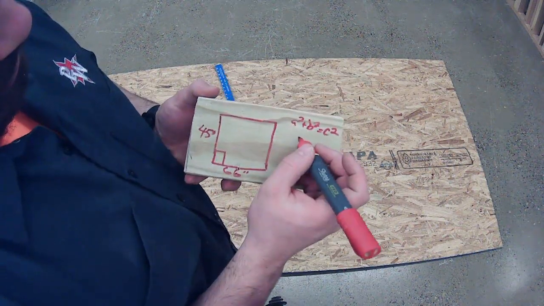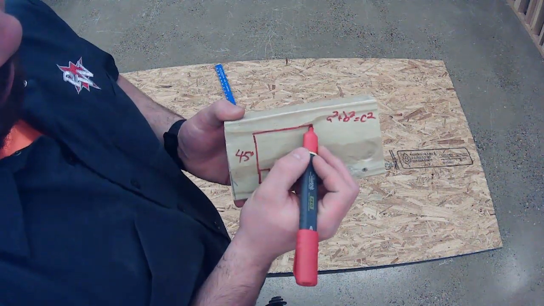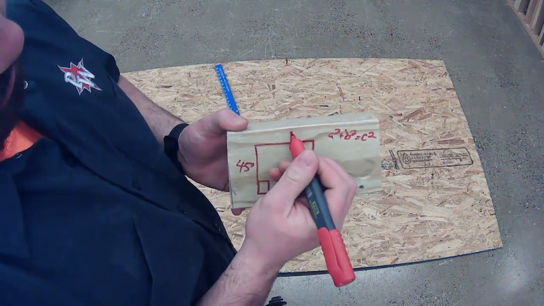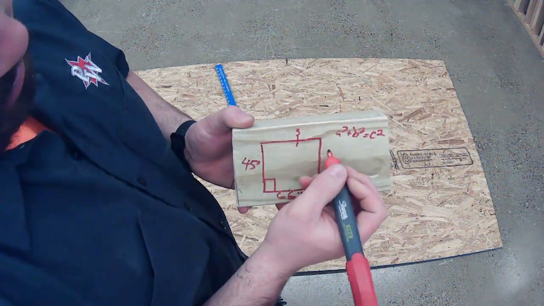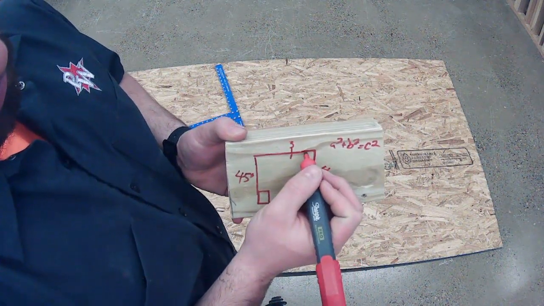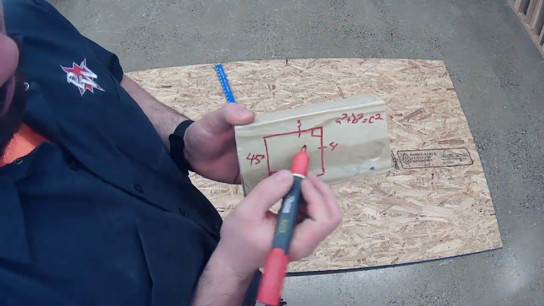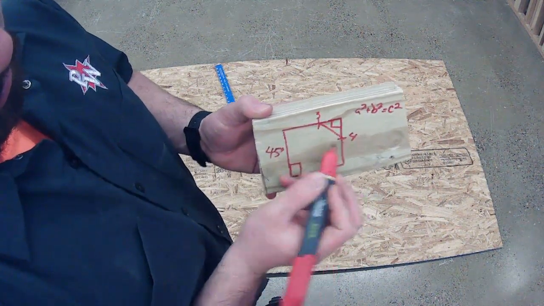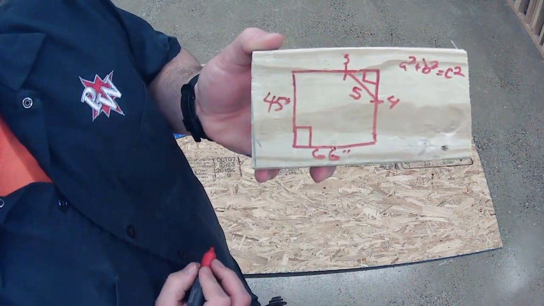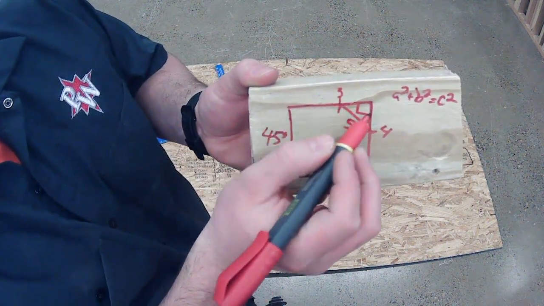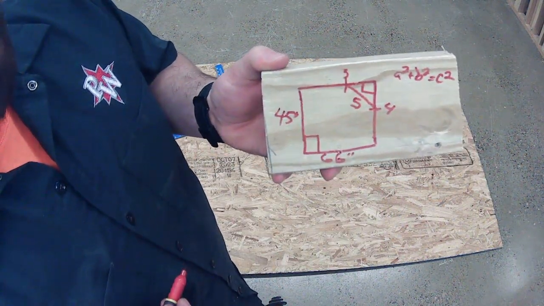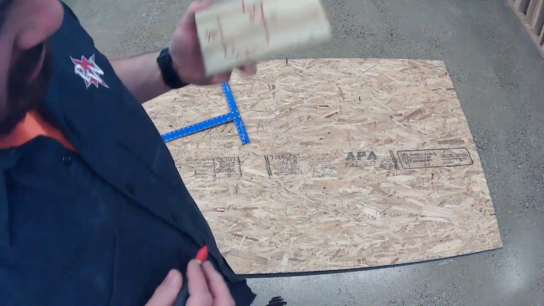So when you measure out 3 feet this way, that's our 3 at this point. Measure out 4 feet this way. If we got this corner square, the hypotenuse right here should be 5 feet. So measure over 3 here, measure over 4 here. It should be 5 feet in the middle. If it's not, we have to adjust. And that's exactly what we're going to do here now.